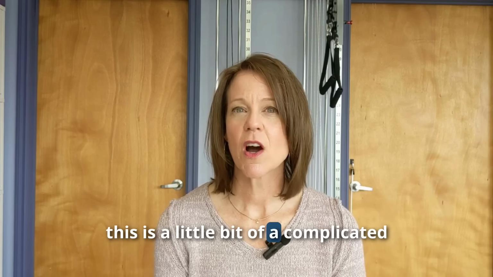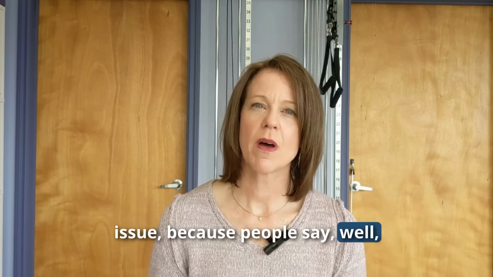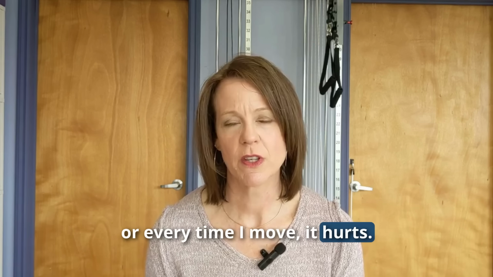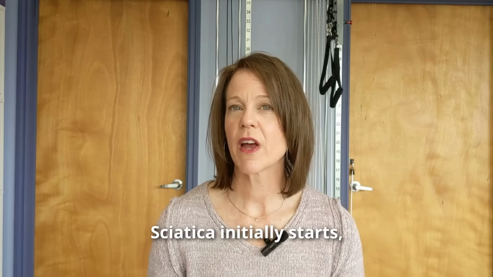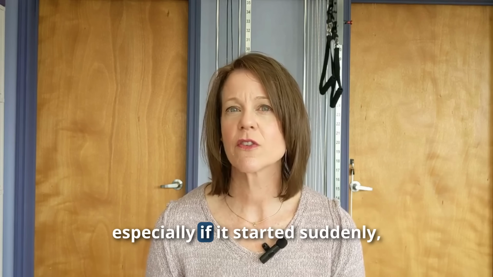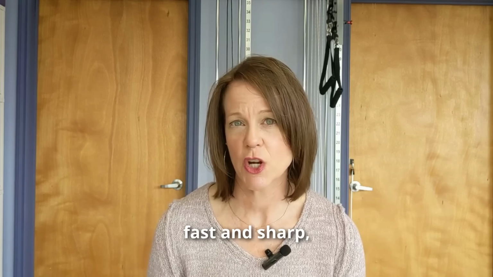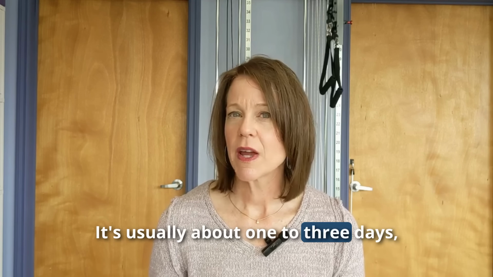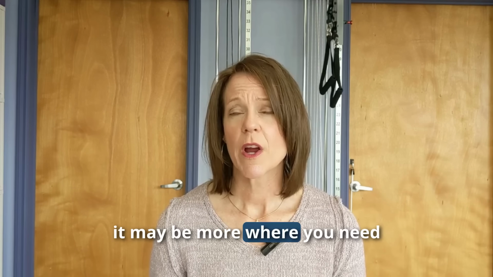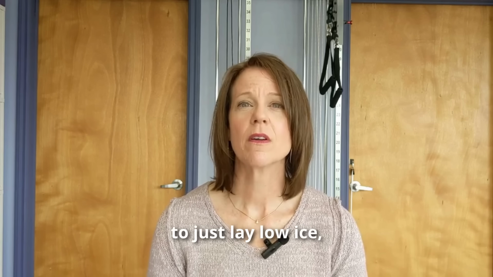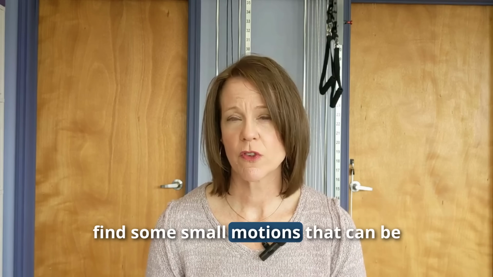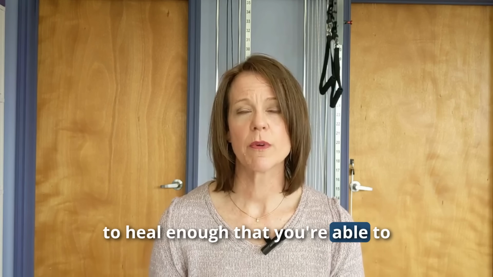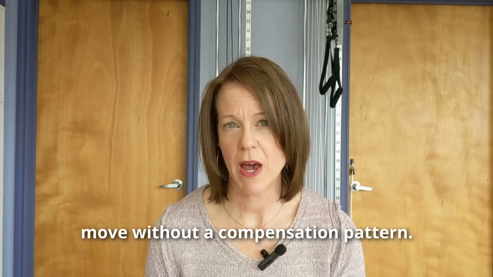Now, this is a little bit of a complicated issue because people say, well, my doctor told me to rest, or I need to rest, or every time I move, it hurts. Now, there is a period of time when sciatica initially starts, especially if it started sudden, fast, and sharp, that you may need to rest. It's usually about 1 to 3 days, although for you, it may be more, where you need to just lay low, ice, find some small motions that can be helpful for you, and allow the tissues to heal enough that you're able to move without a compensation pattern.